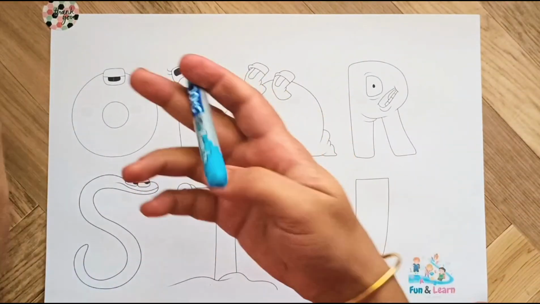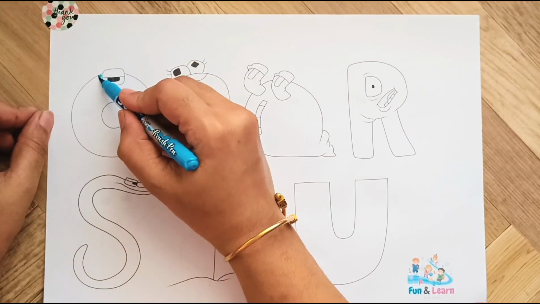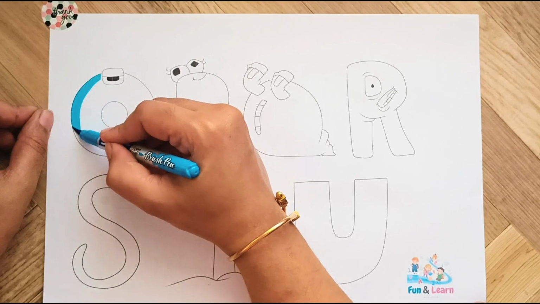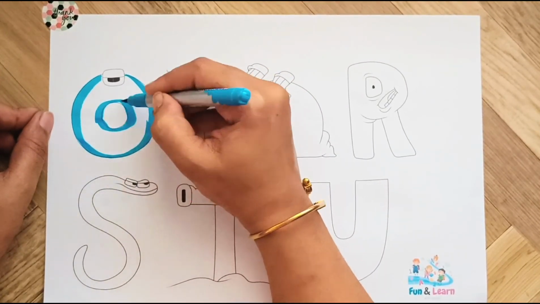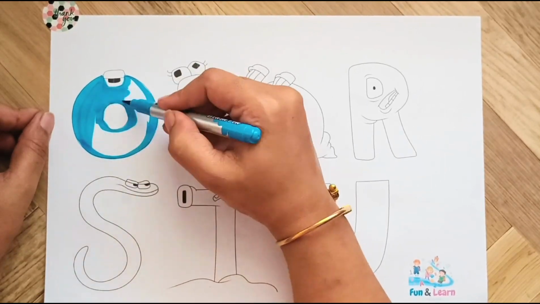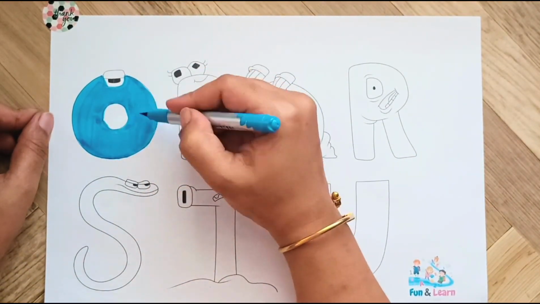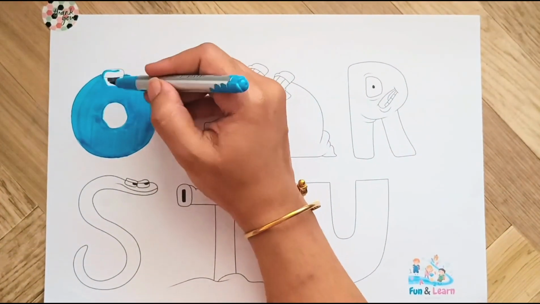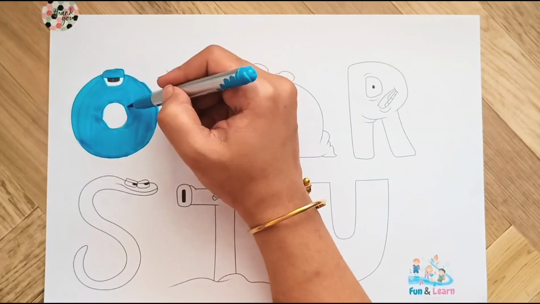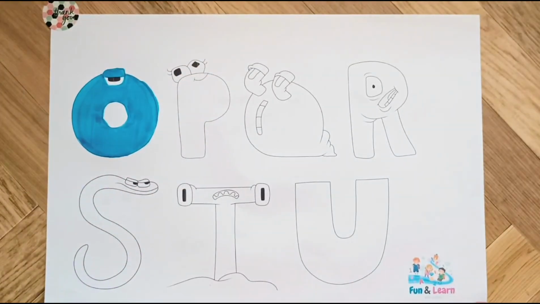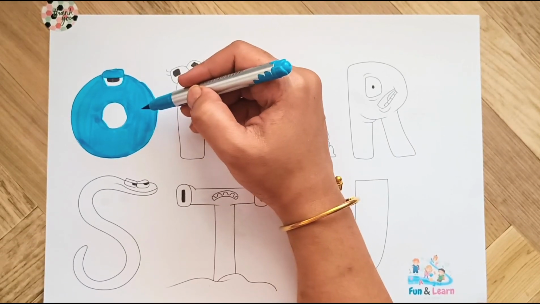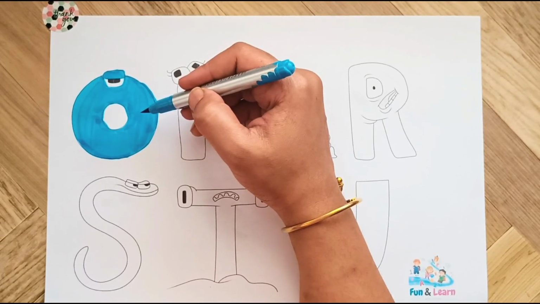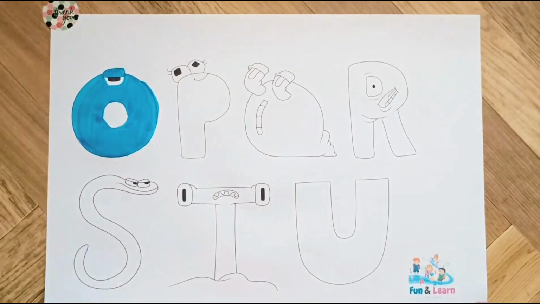The next one is O. Let's color it light blue. O in alphabet lore goes as O. Let's move on to P now.